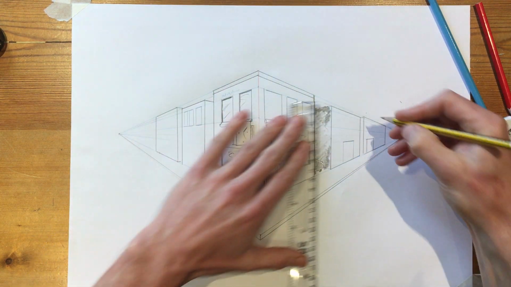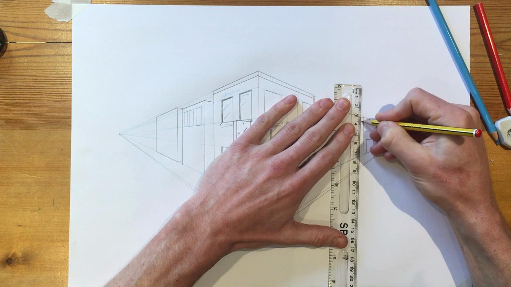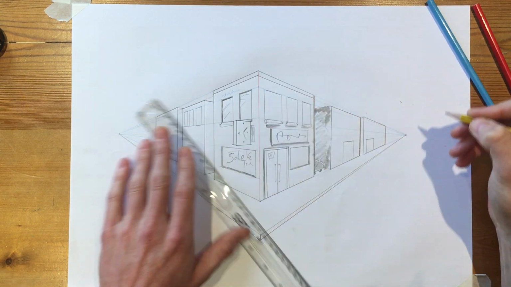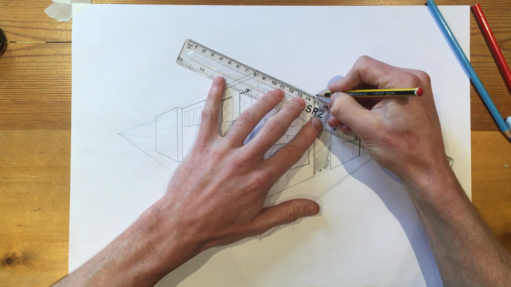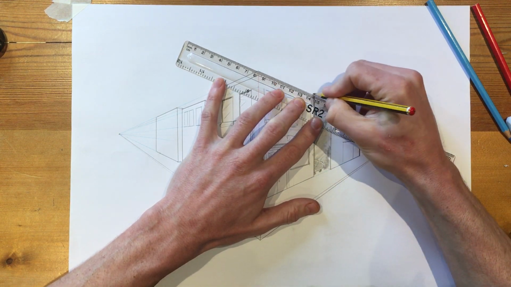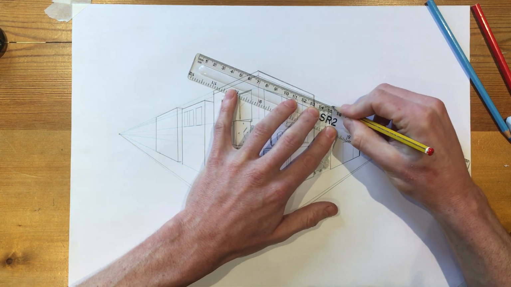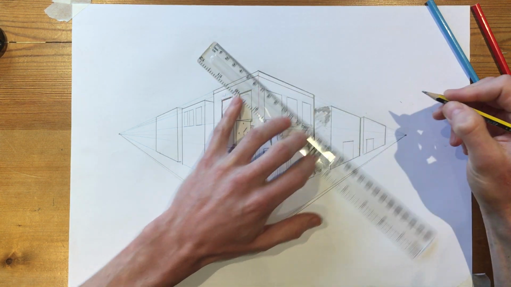Okay, again, can't see round the corner there, make them thick. Can't see over the top of the buildings, make that line thick. Can't see over the top of the buildings here or there.